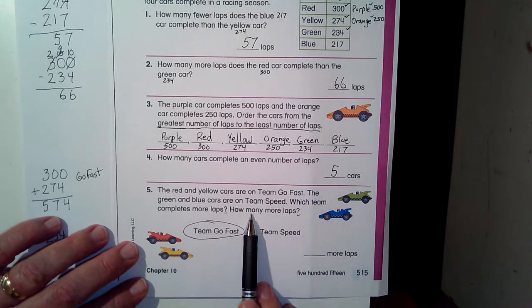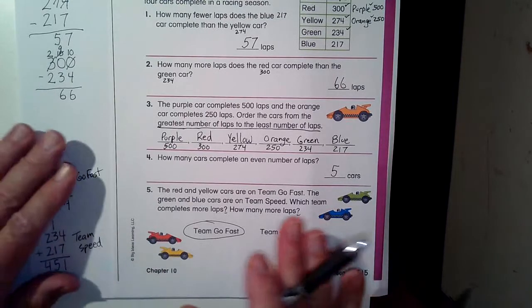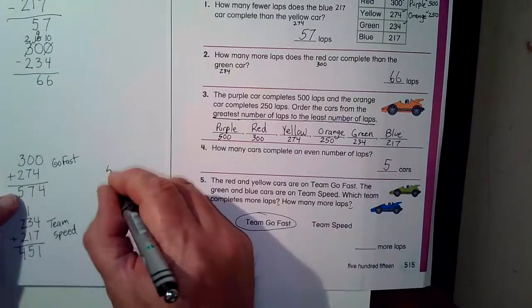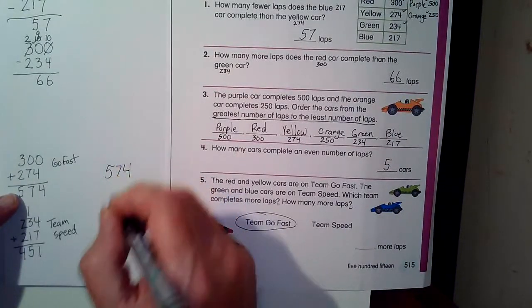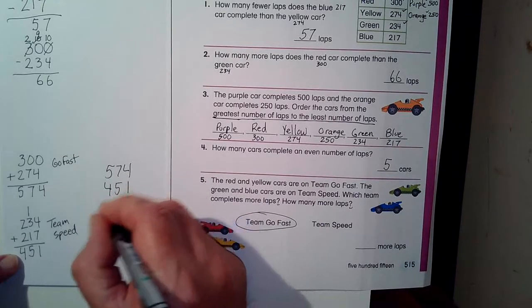Now, how many more laps? That's where we get into our difference. So we need to look at this and say Go Fast has 574. Team Speed has 451.